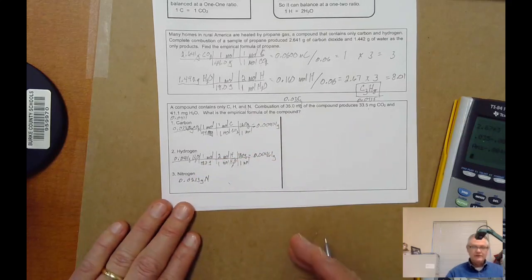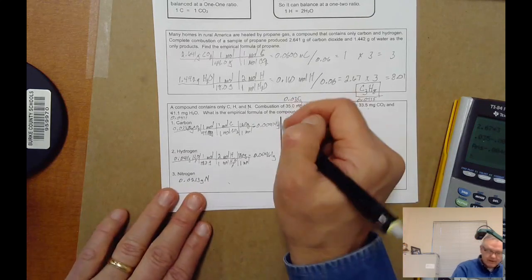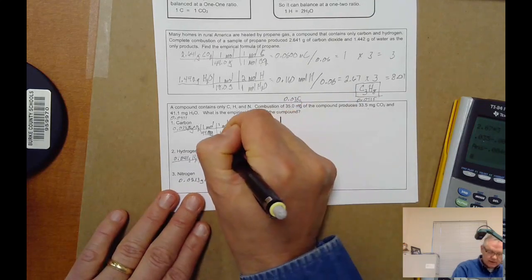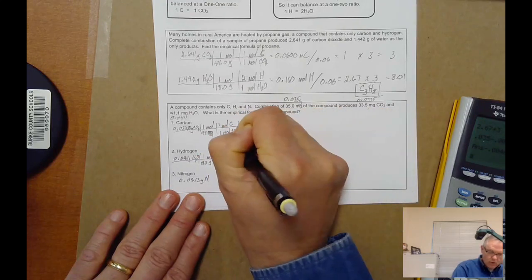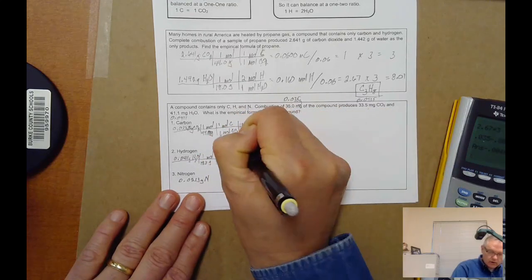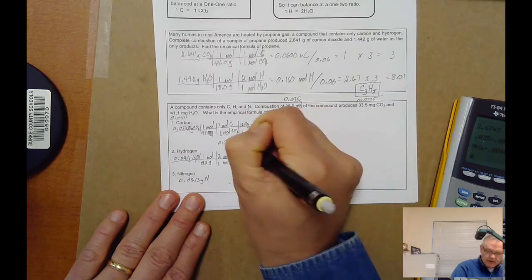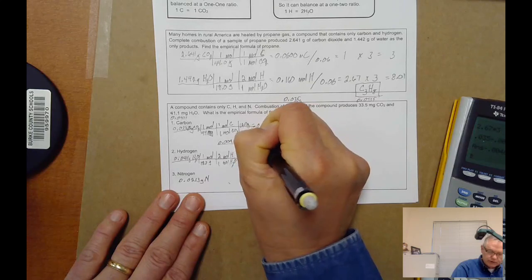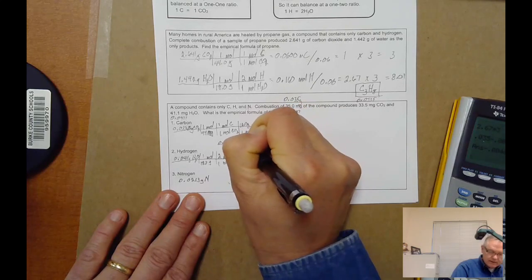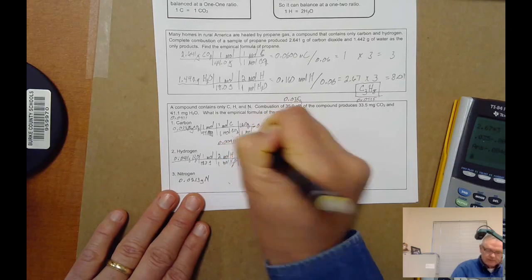All right, so guys, all of these are going to be back in grams. Well, in order to do this, I have to do a mole-to-mole ratio. So what if I was to come back up here and say, look, I have 0.00914 grams of carbon. If I wanted to change that to moles, I could do it by dividing by 12.0.